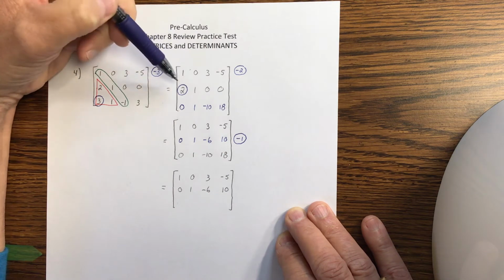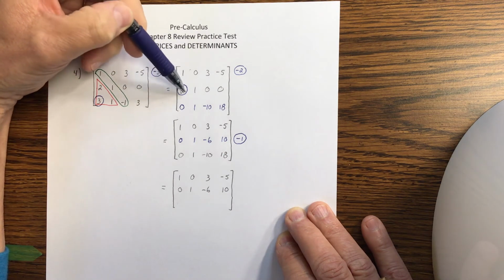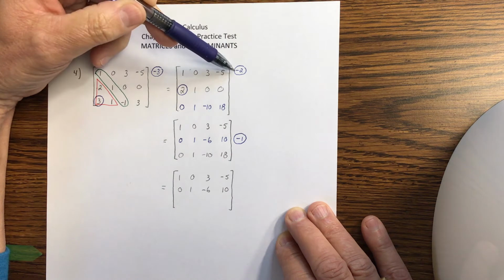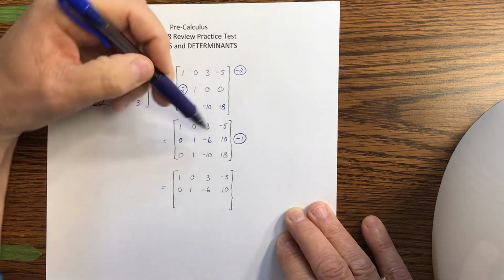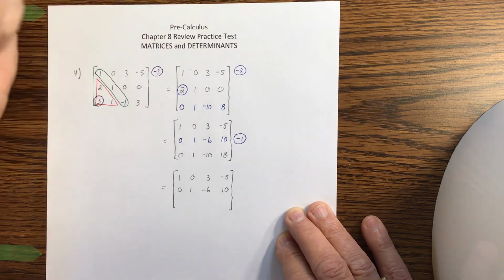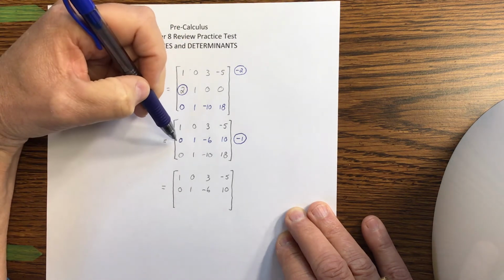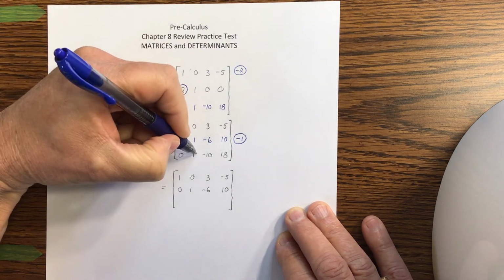Makes sense. Then I'll go and get an entry of 0 right here. So I'm going to replace the second row first by taking the first row and multiplying each entry by -2 and adding it to the second row. And that's where we are in this next step. Then I thought we'd do this whole problem together. I want to go and get a 0 right here.